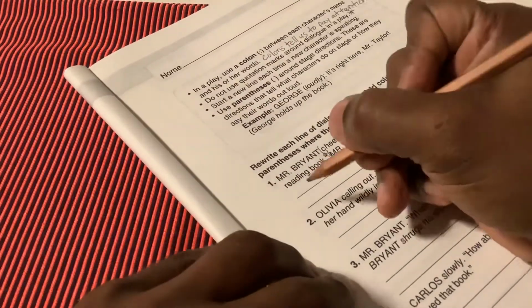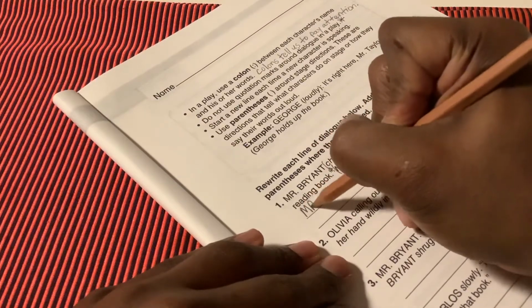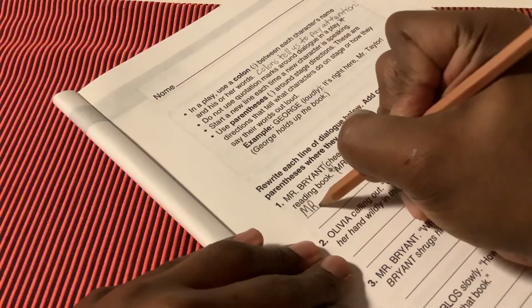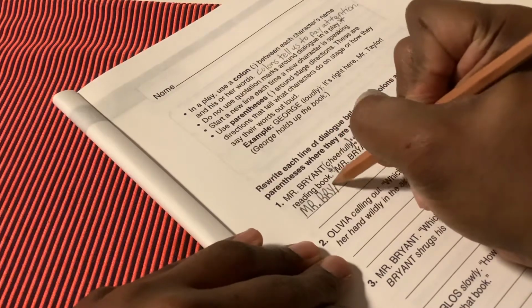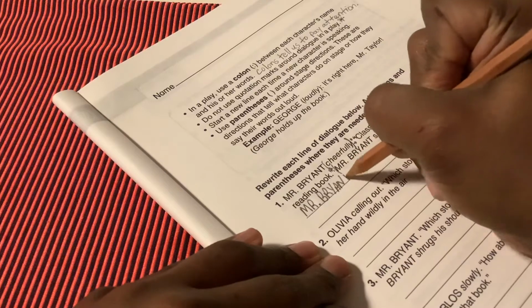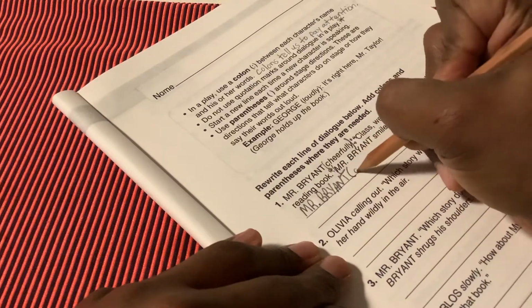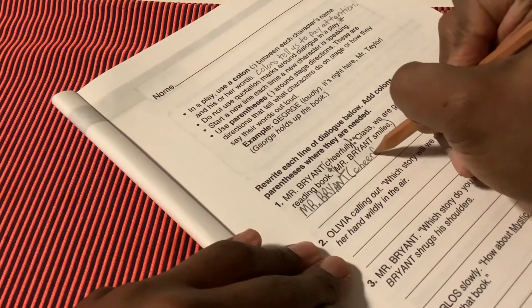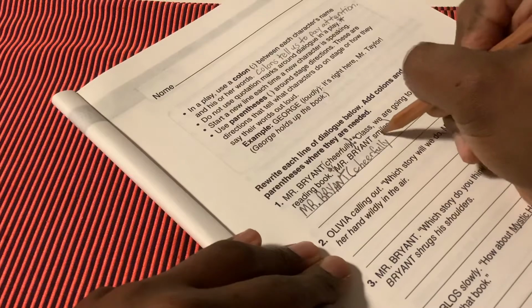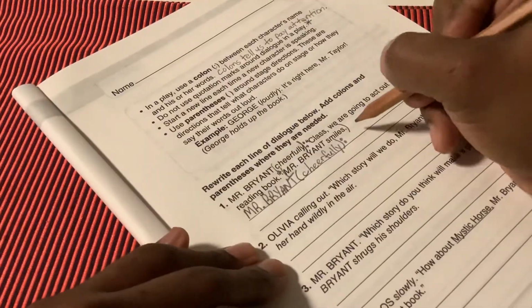So first, Mr., capital letters, Mr. Bryant, capital letters, parentheses, cheerfully, put my colon in. Now I can write his line.